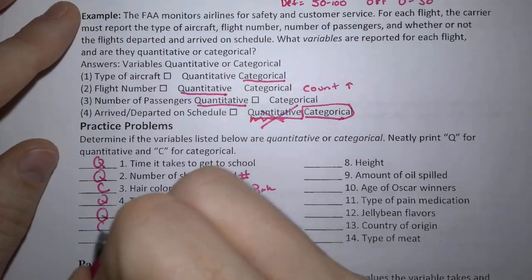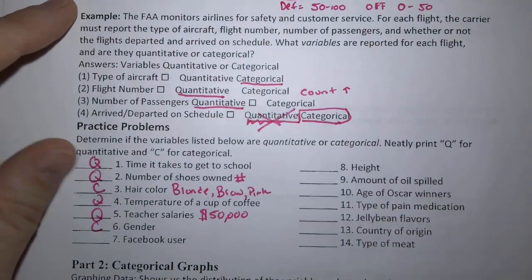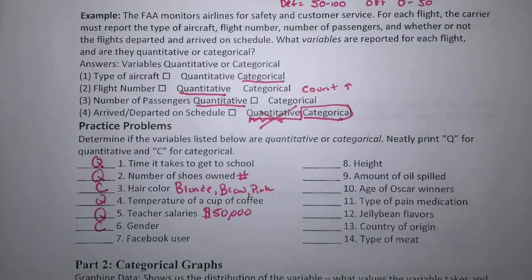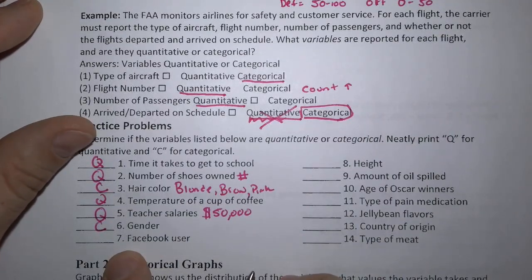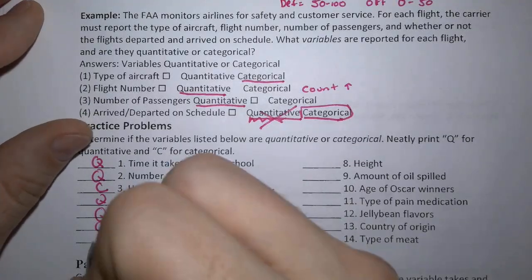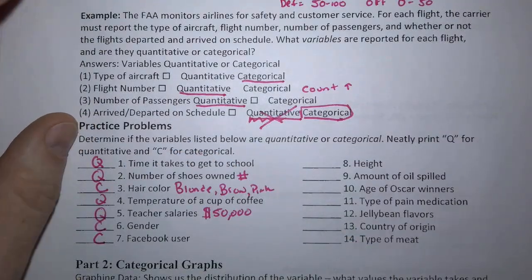Gender is categorical. And even more so now, maybe. There's a lot of potential genders that are available, and that is up to user discretion. Facebook user is categorical as well.